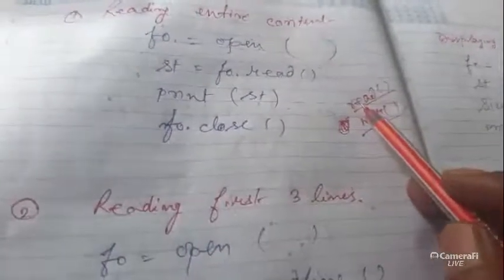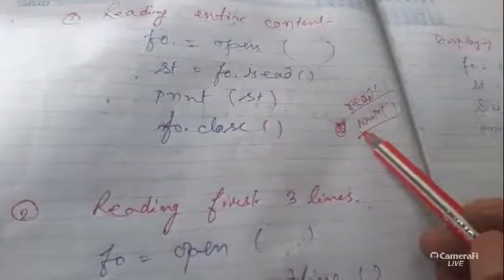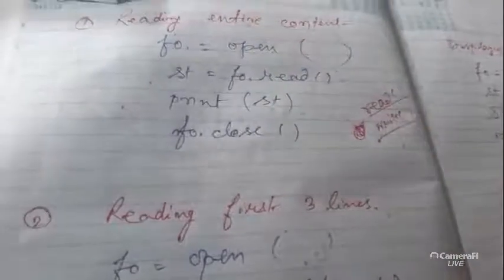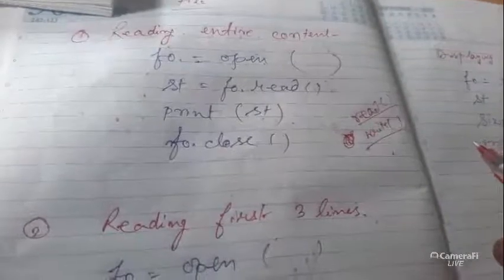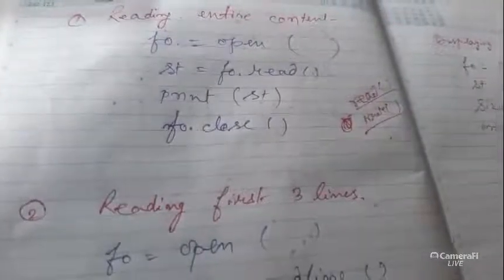Read means when we want to read any content from a file, and write means when we want to write anything into a file. These are the differences between the read and write function. Today first I will take some examples, and based on those examples I will demonstrate some programs, and furthermore we'll discuss the write function. So here we are starting.